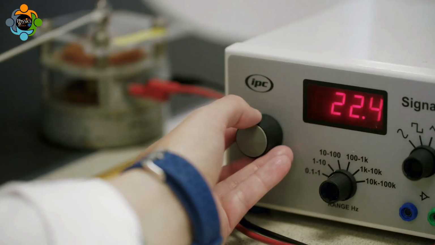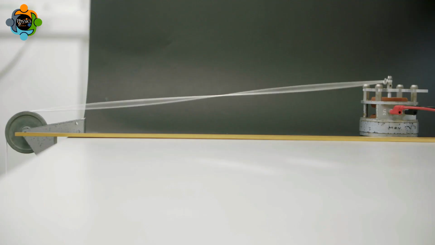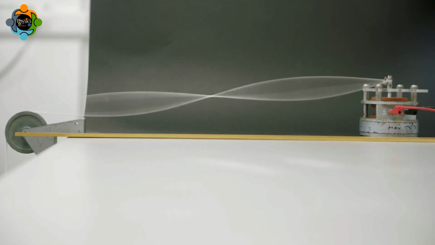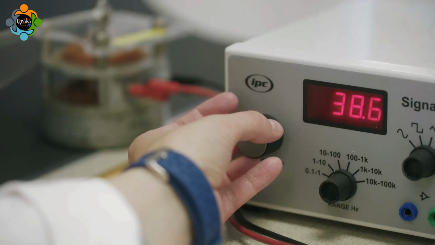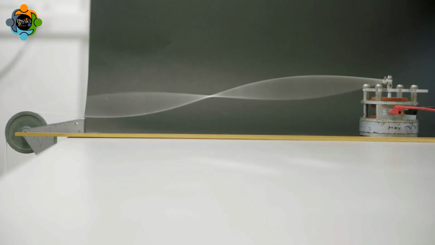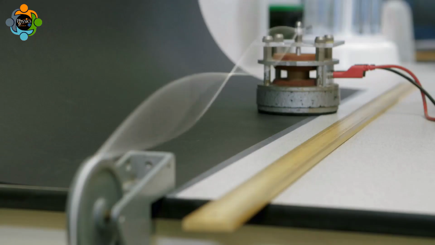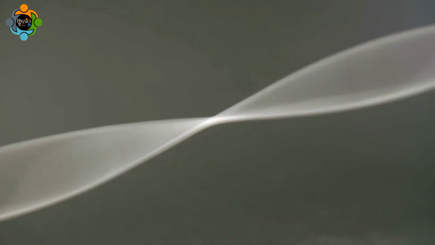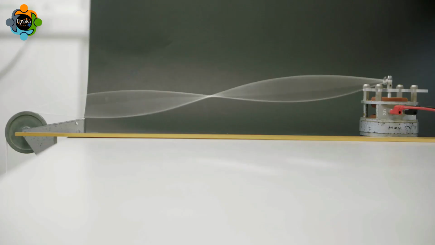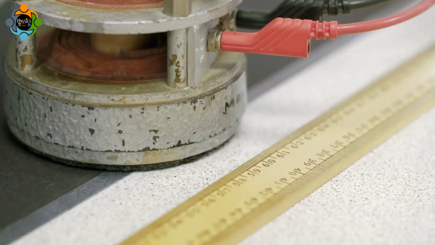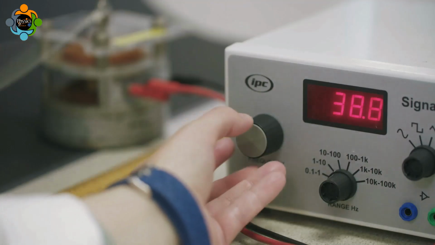The frequency is gradually increased until a second stationary wave is formed. This is the second harmonic. The frequency is double that of the first harmonic. This stationary wave has one node, and the wavelength is equal to the length of the cord. In this example, the wavelength is 0.6 of a meter.